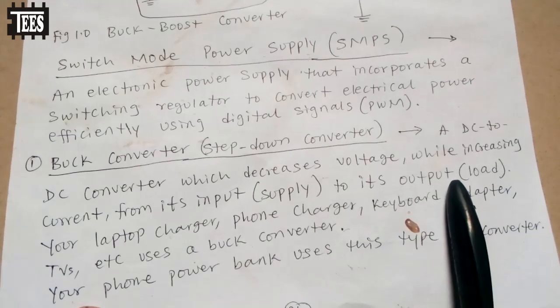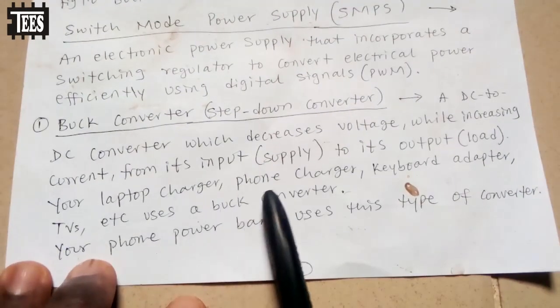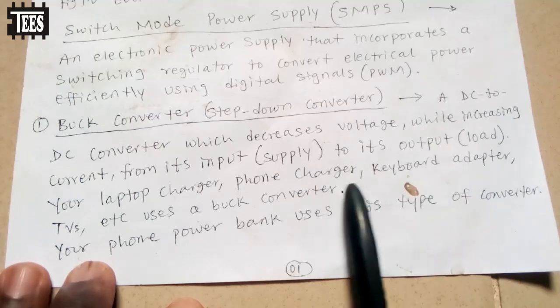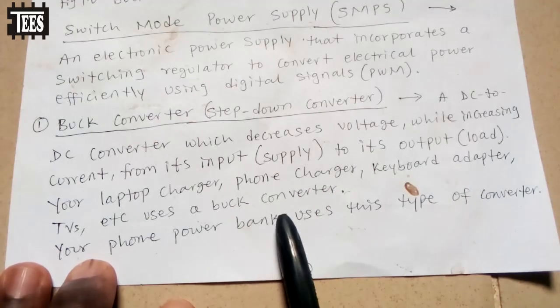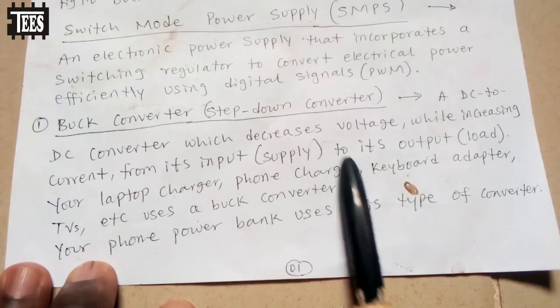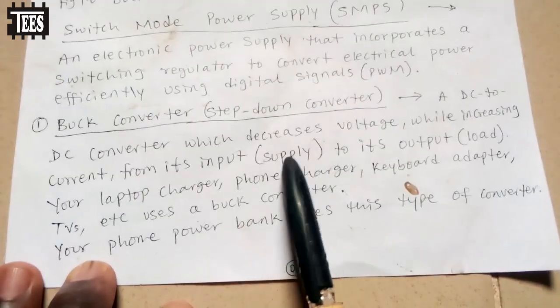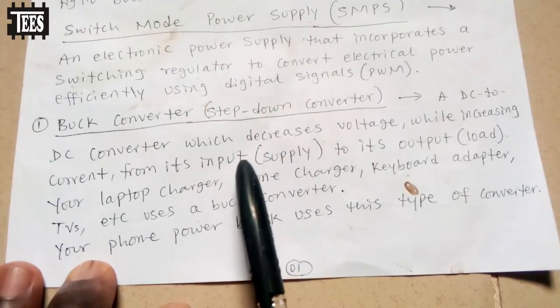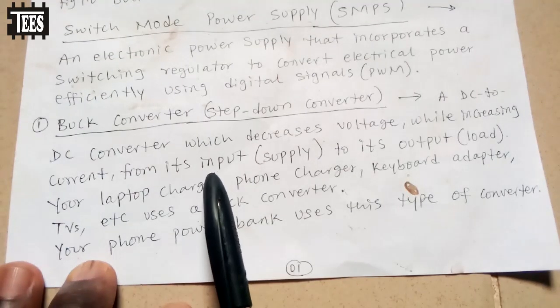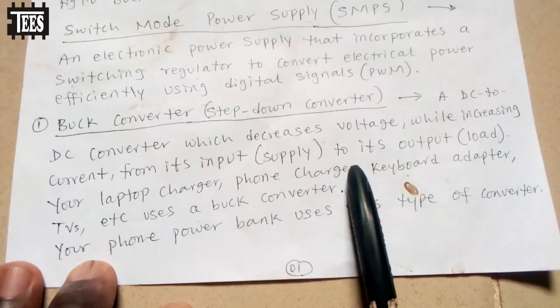Your laptop charger, phone charger, keyboard adapter, TVs, etc. use a buck converter. Buck converter means the input voltage will be higher than the output voltage.